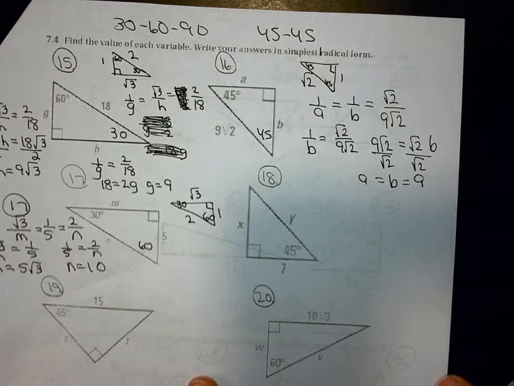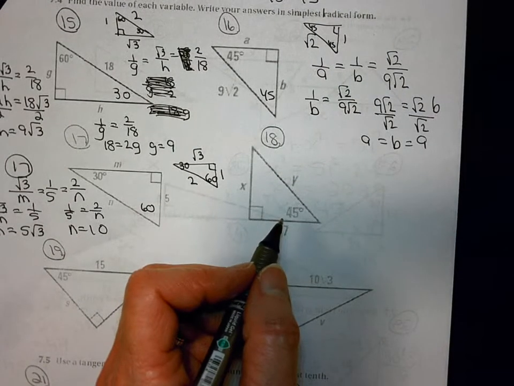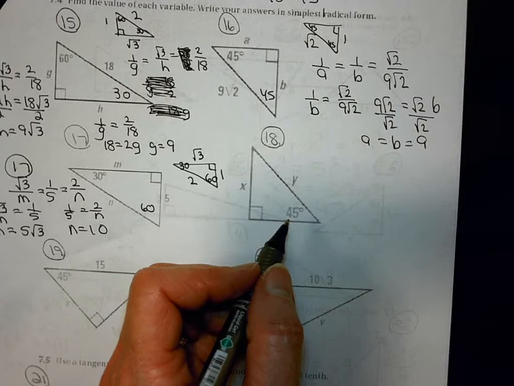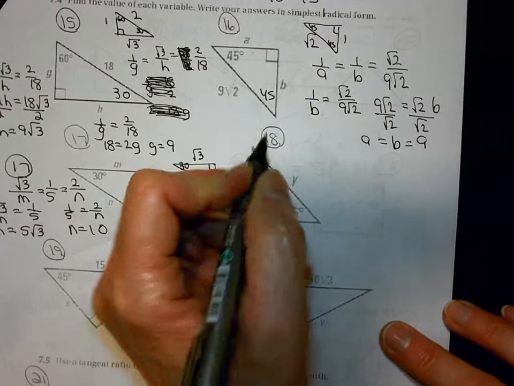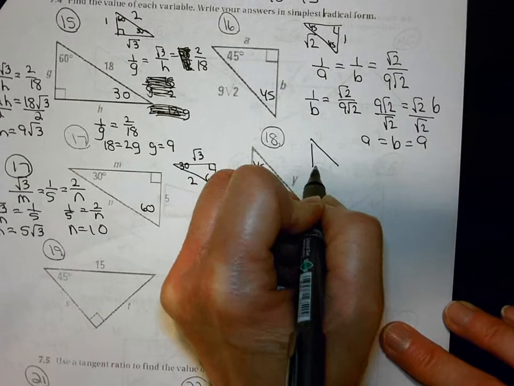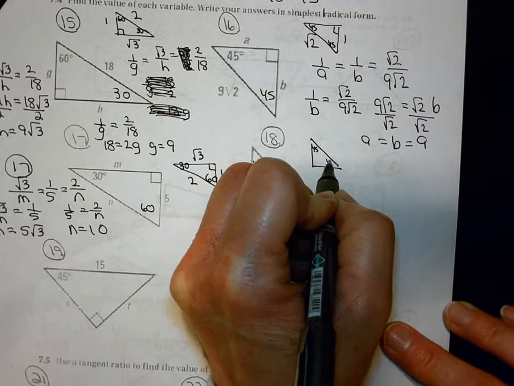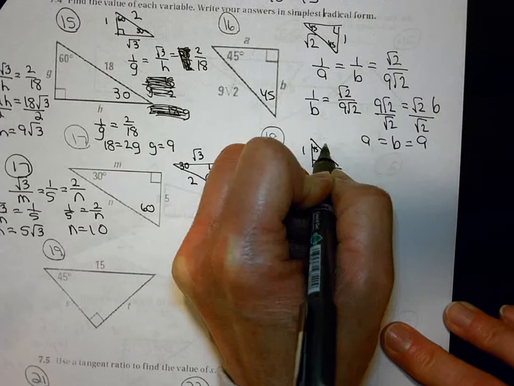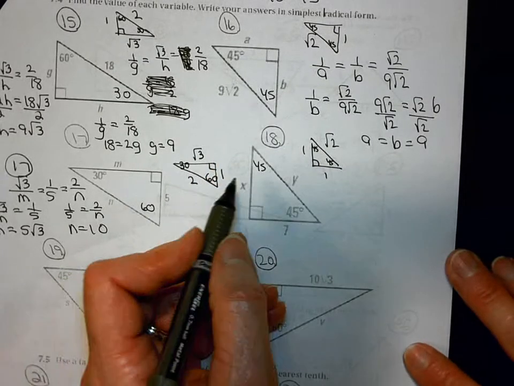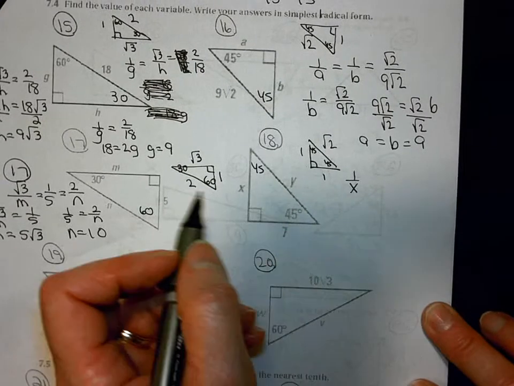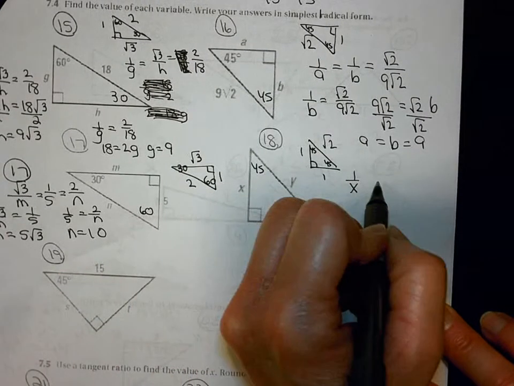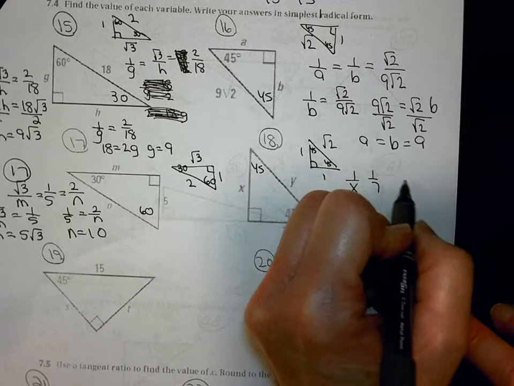I'm going to move it up and do the 18. So again, it's a 45-45-90. I do my pattern this way: 1, 1, square root of 2. So we do 1 over x, 1 over 7, and square root of 2 over y.